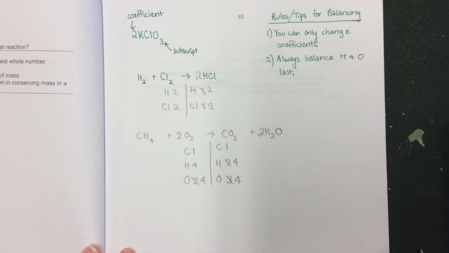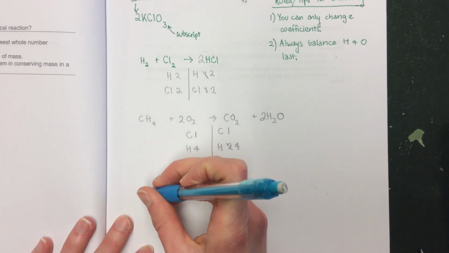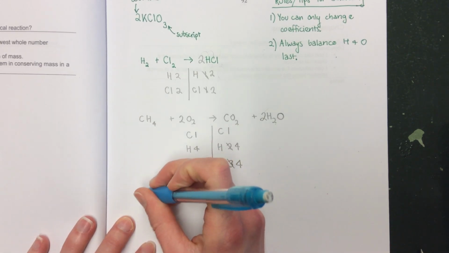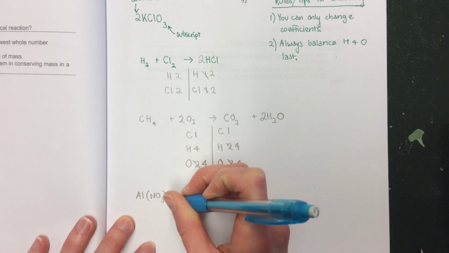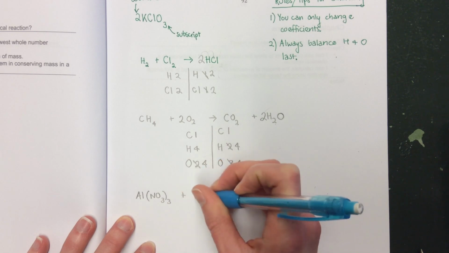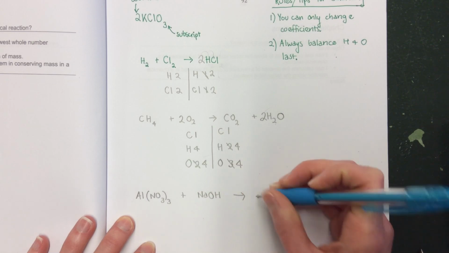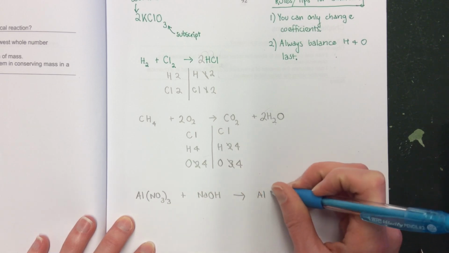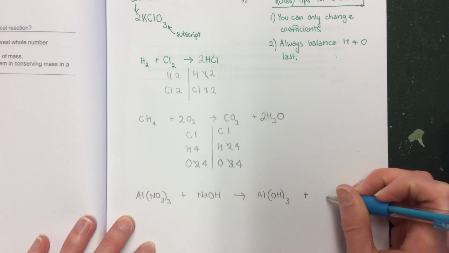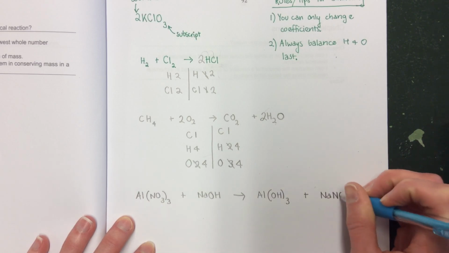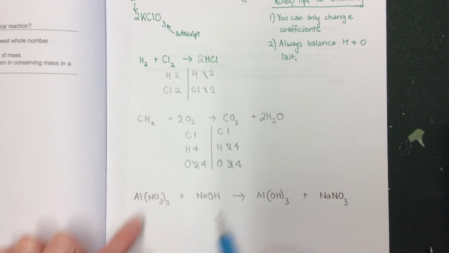All right, so another example now. This one is going to be a little bit more involved. We're going to have aluminum nitrate and sodium hydroxide reacting to form aluminum hydroxide and sodium nitrate. You might notice, hopefully, that this is a double replacement reaction because the OH and the NO3 switch places.